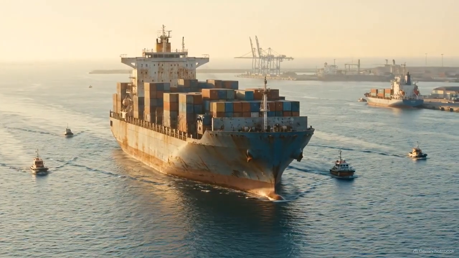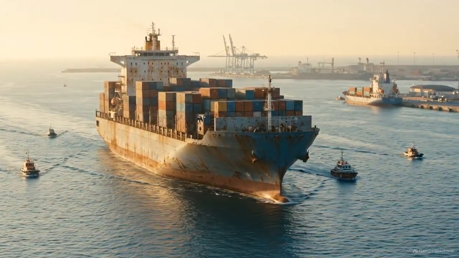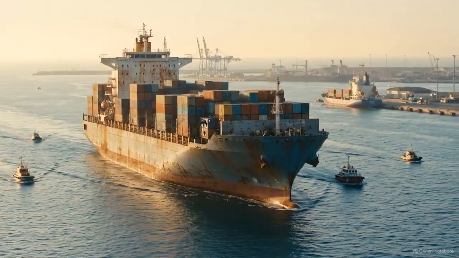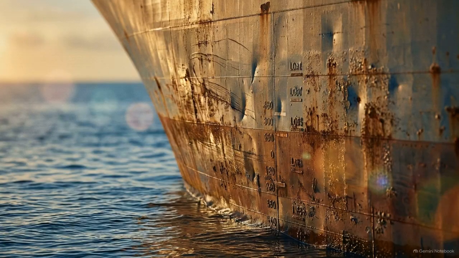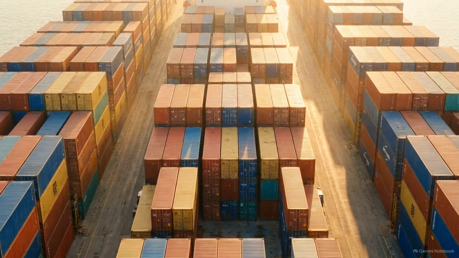Imagine standing on a dock, watching a massive, battered cargo ship finally limp into a sunlit port after a brutal storm. The hull is scarred, but it is floating. The crew made it home safely, and millions of dollars in cargo are sitting completely dry above the waterline.